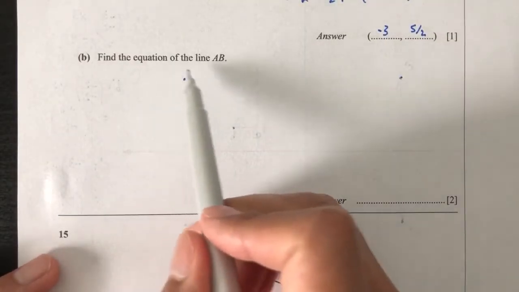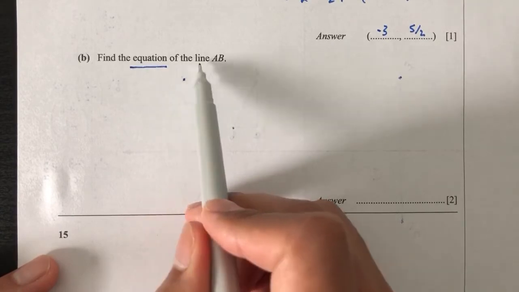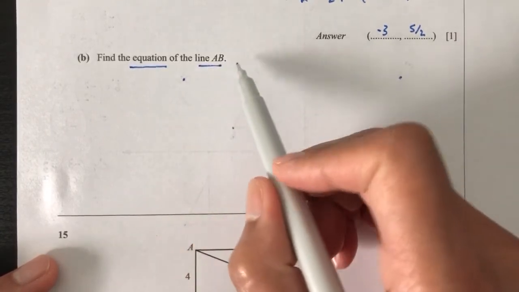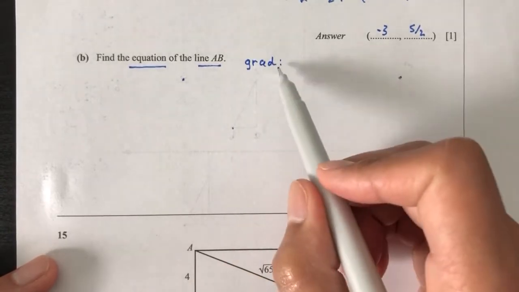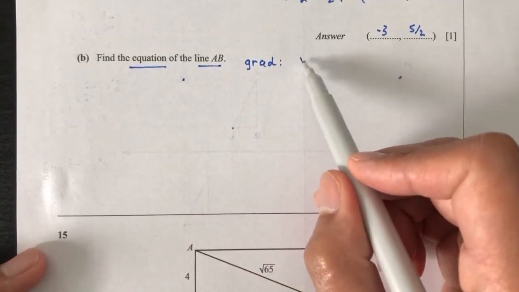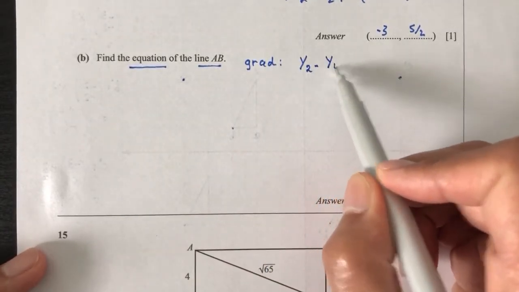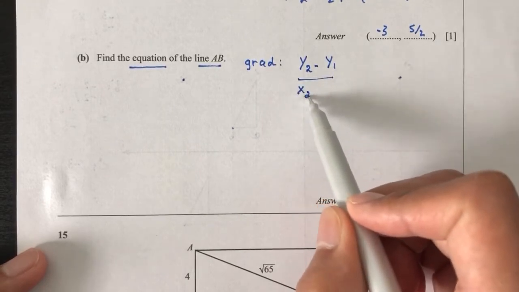So moving to part B: find the equation of the line AB. To find the equation of the line, we need to find the gradient. How do you find the gradient? You have to use the equation, which is y2 minus y1 divided by x2 minus x1.